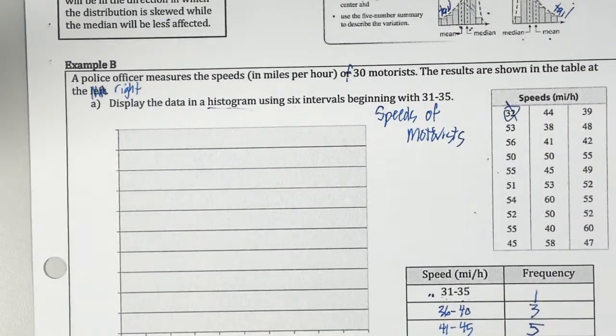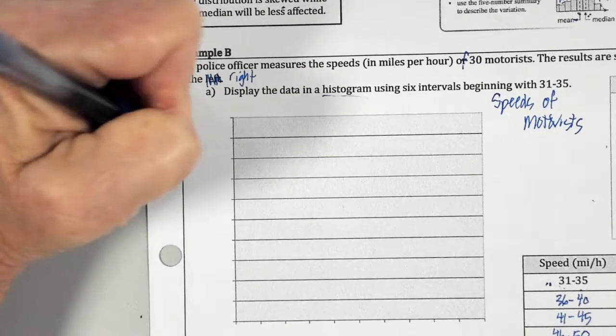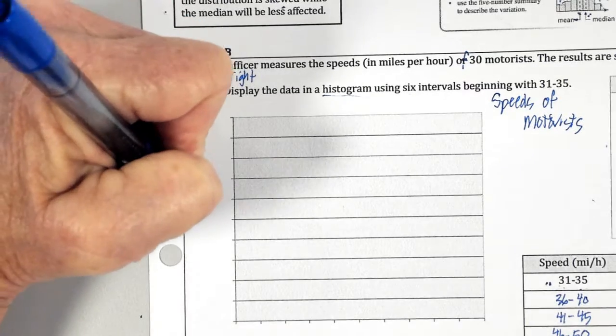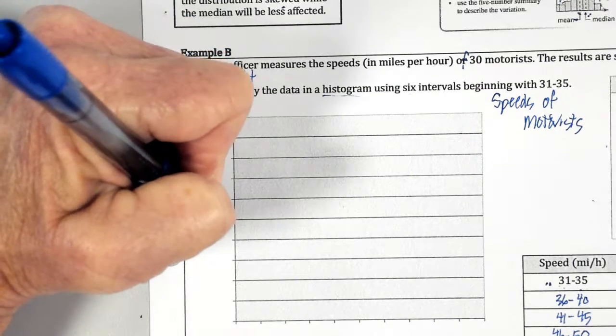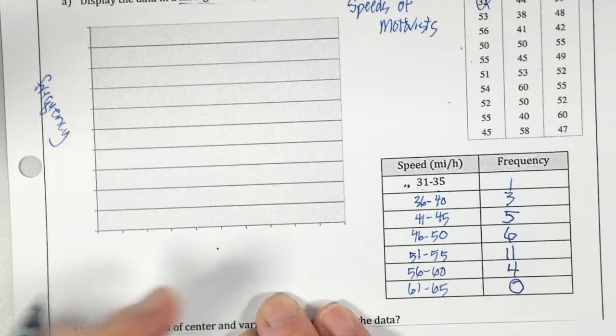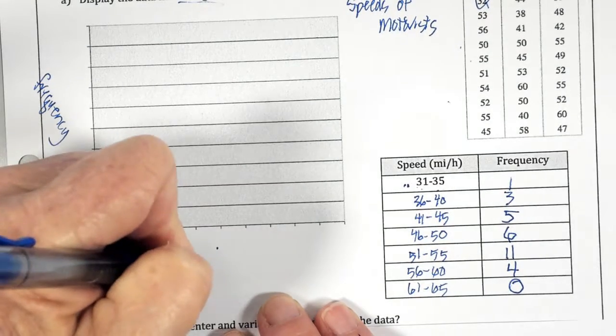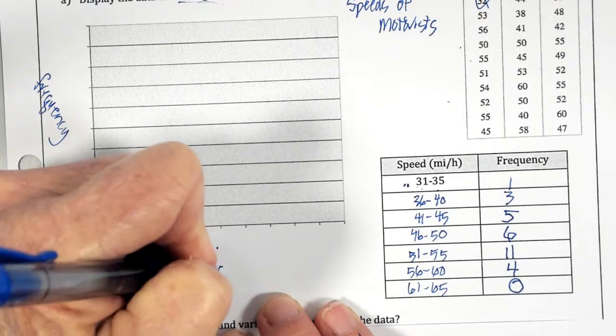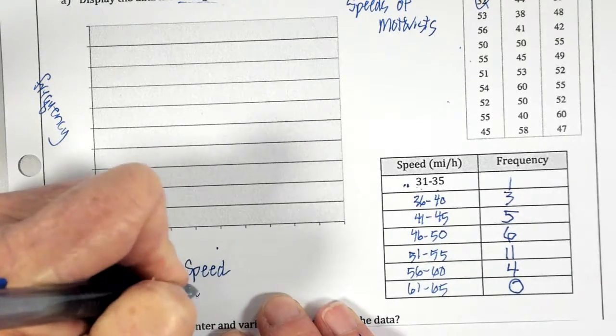What else do I have to do? I have to label my axes. So I'm going to write frequency on the left. And what do I write on the bottom? I'm going to write speed, because that comes right out of my table. And how did I measure speed? I measured it in miles per hour.